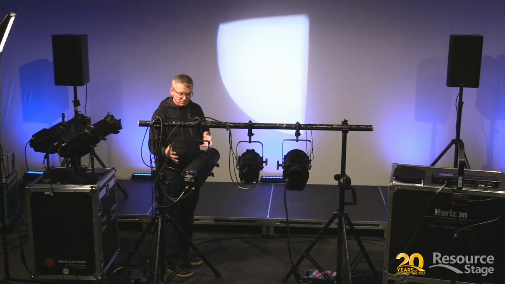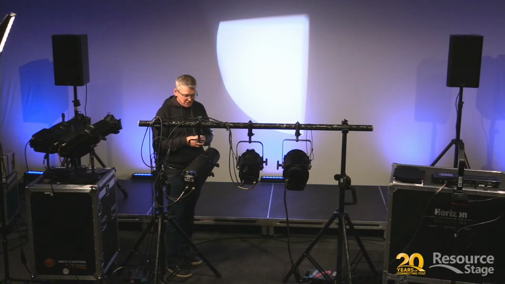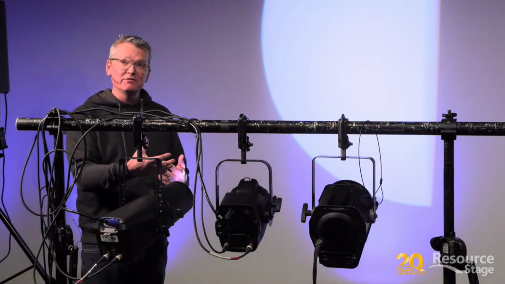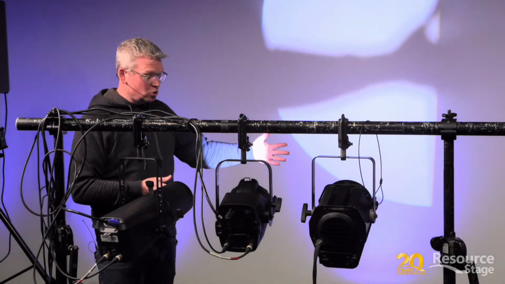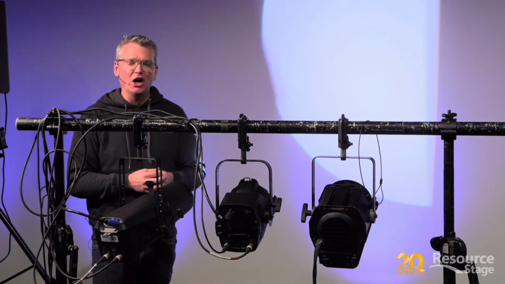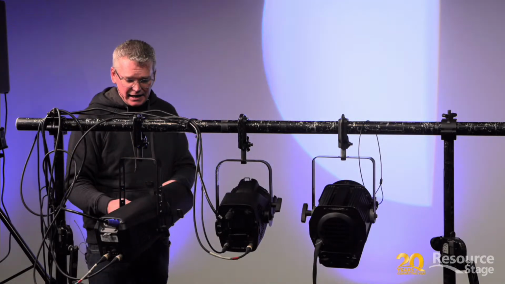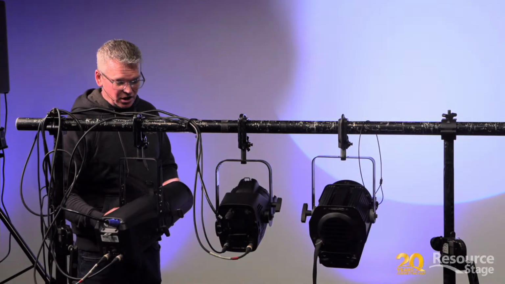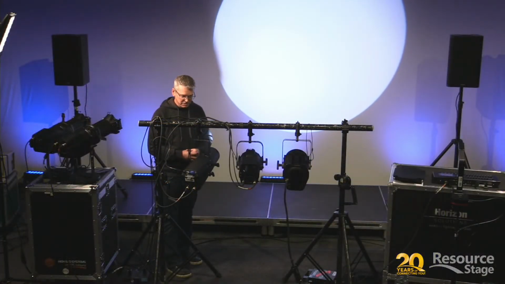This spot fixture is called the ETC Color Source Spot Junior, and it has all of the same sort of LED features of the other fixture in that it's cool light coming out of this as opposed to that old Fresnel that gets very hot. It has color mixing features and the additional feature of how I can adjust the shutters.